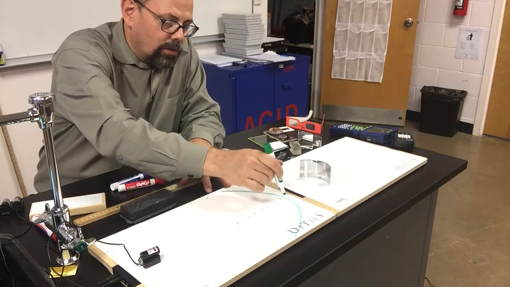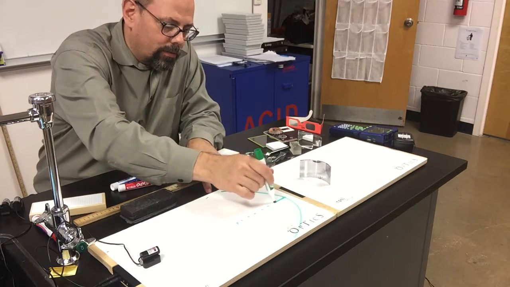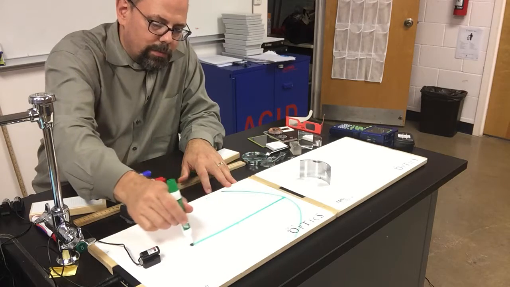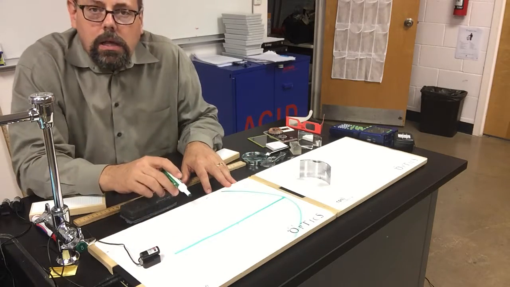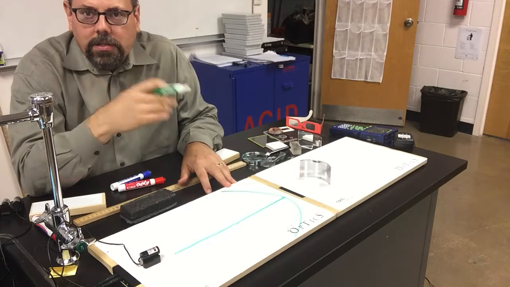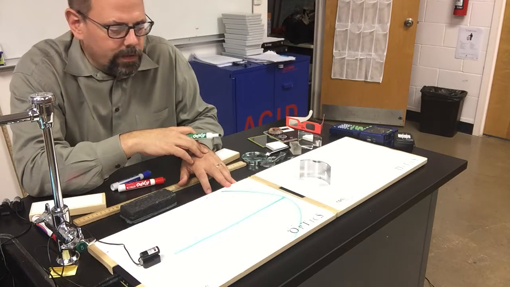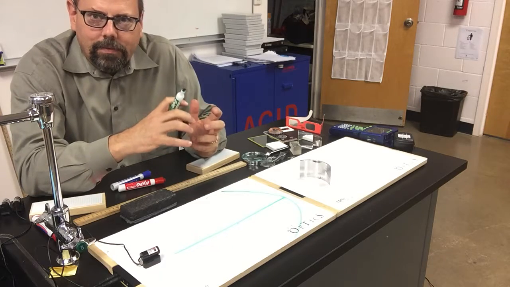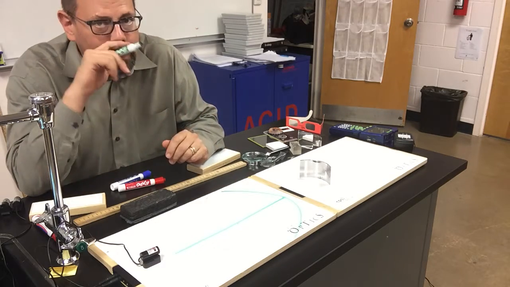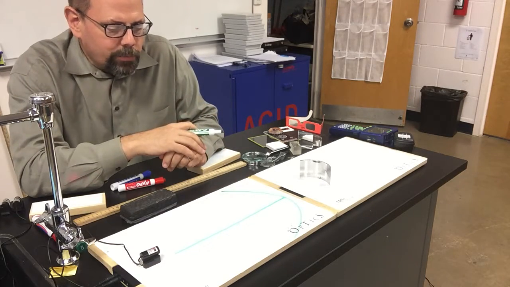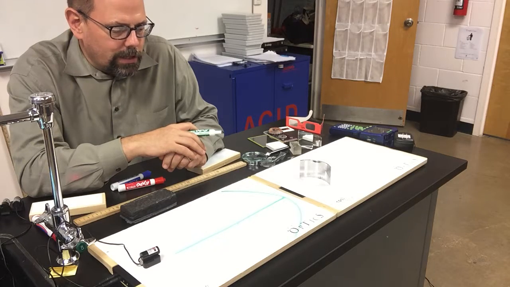But that line that goes from the middle of that curve all the way back has a special name, that's the principal axis. And that's going to be true of any curved surface. We're going to see in lenses, we're going to look for a principal axis. It's the line of light that goes through the center of the body of the lens. That's the principal axis, and I just want to draw that in there.